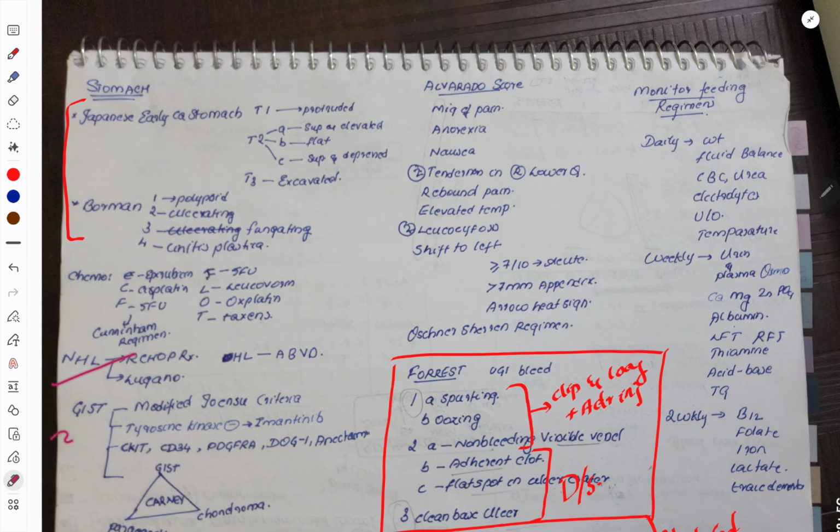Now there are two types of cancers that we can see in the stomach: non-Hodgkin's lymphoma and gastrointestinal stromal tumor. For non-Hodgkin's lymphoma, you can give R-CHOP regimen, and it has Lugano staging. R-CHOP is rituximab, cyclophosphamide, hydroxydaunorubicin, vincristine and prednisolone. We don't do surgery for non-Hodgkin's lymphoma unless there is severe bleeding, perforation, obstruction, intractable pain, or it does not respond to chemotherapy. Otherwise, you don't operate. It just goes away with R-CHOP only.